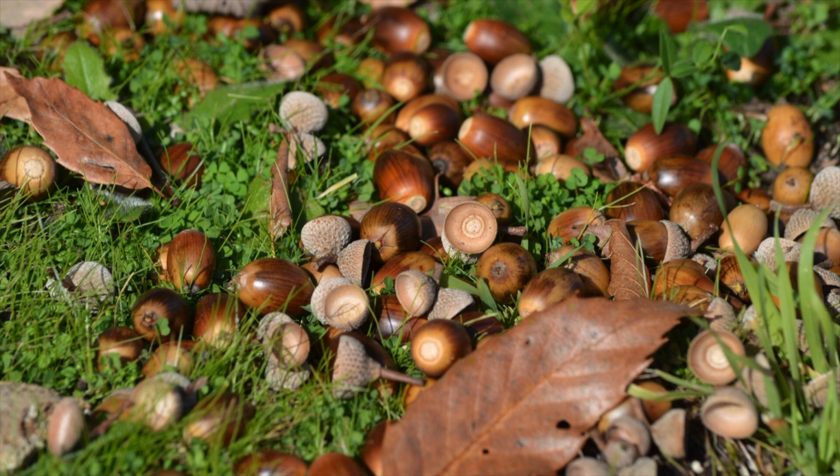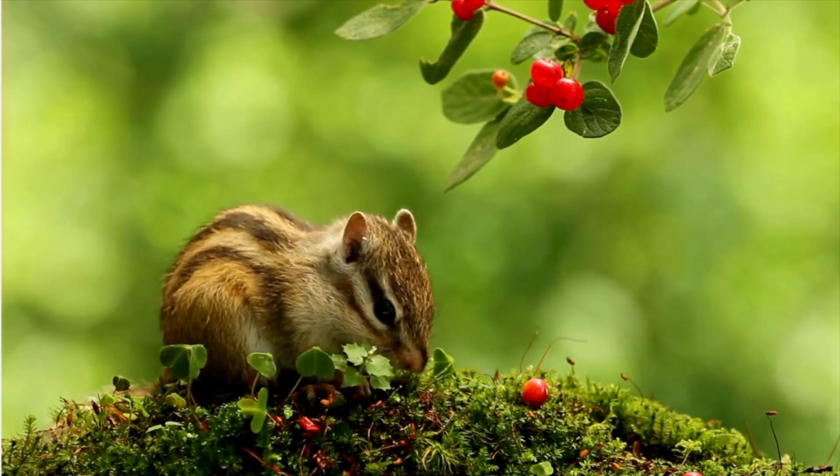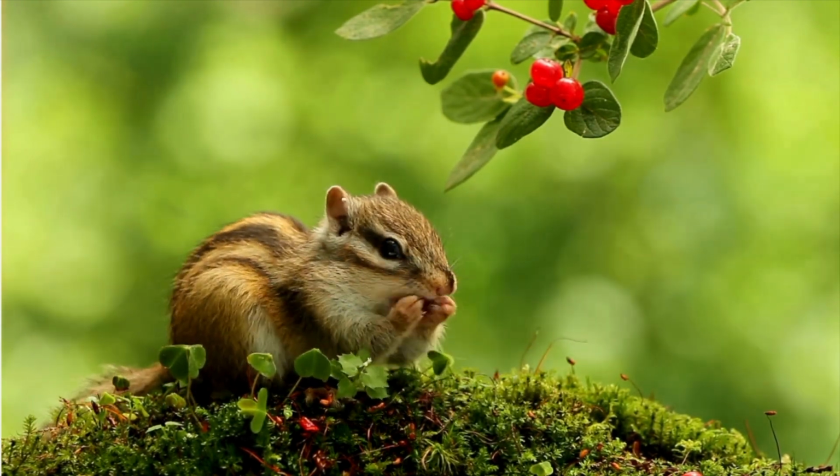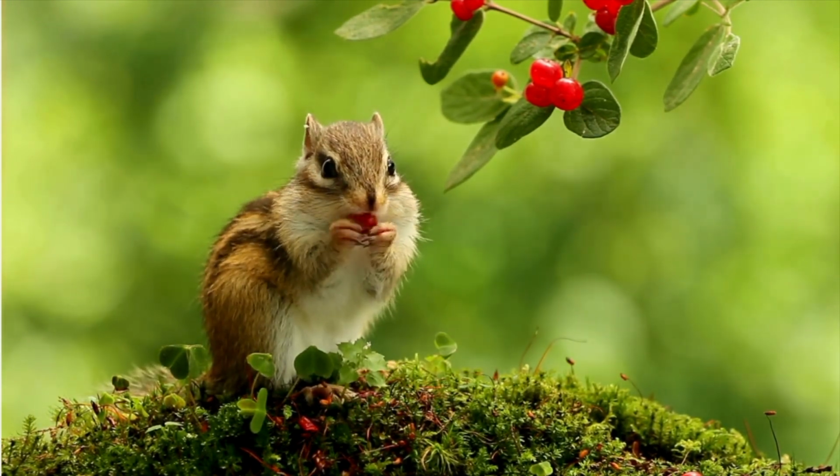Acorns. These are acorns right here. I love to look for acorns, and it reminds me about all the cute little woodland animals that are collecting juicy berries and nuts for the winter.